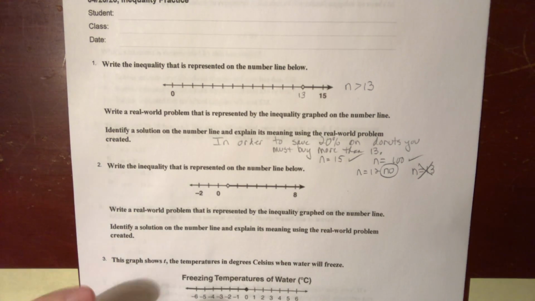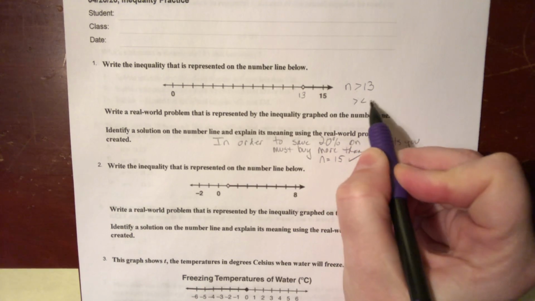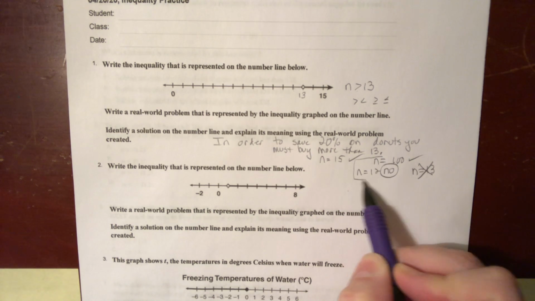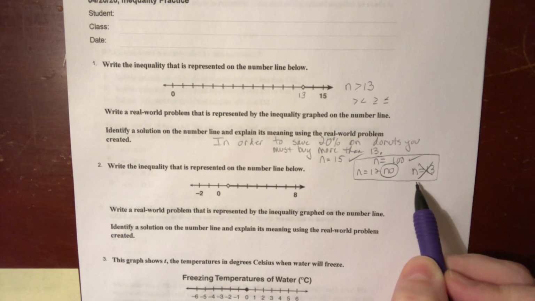All right, and then we've got another one just like that. So we've got write an inequality, and an inequality has an inequality sign. Greater than, less than or equal to, and greater than or equal to. These equal signs that I'm putting down here are just asking the question, could n be this number?